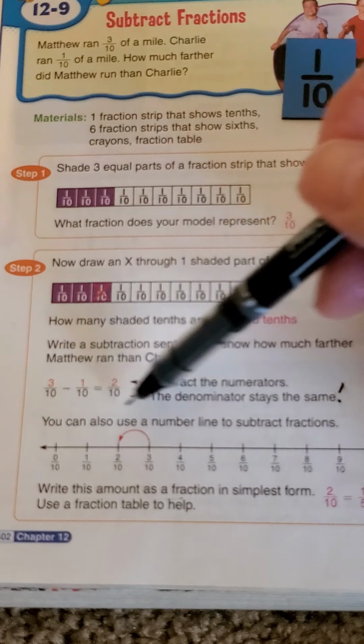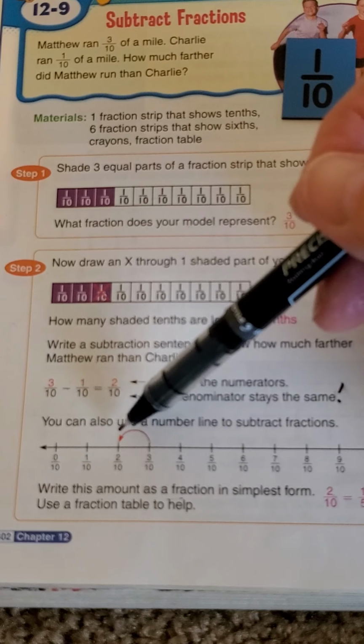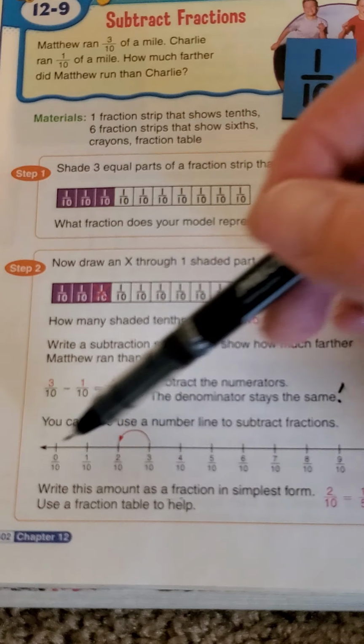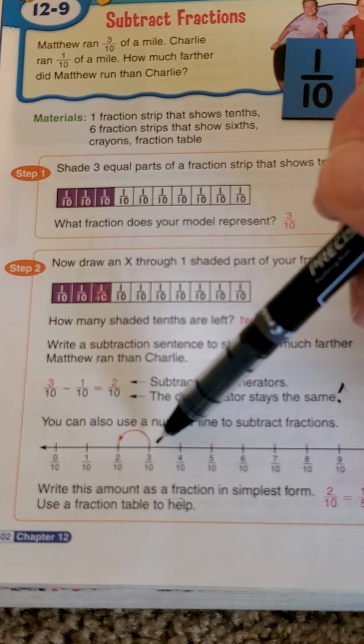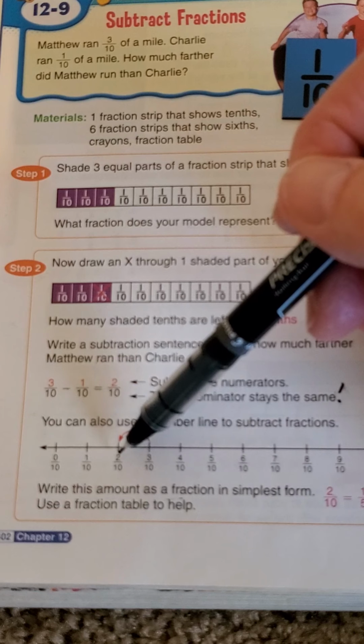Over here, you can also use a number line. You go to the 3/10 mark and you go backwards 1/10. Subtract 1. You see the arrow is pointing down, just like if you were adding, you'd point up. This is pointing back. 3/10 minus 1/10 is 2/10.